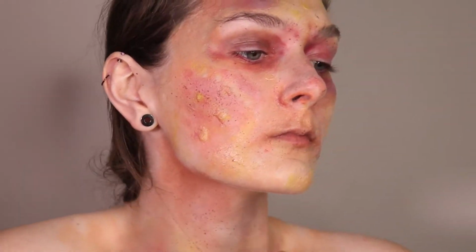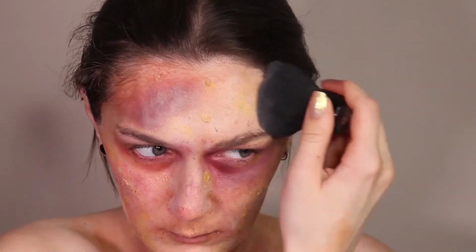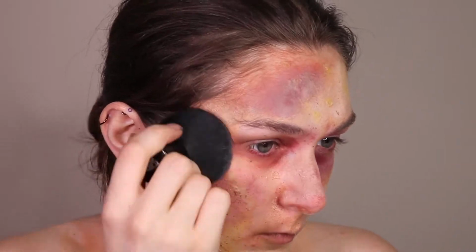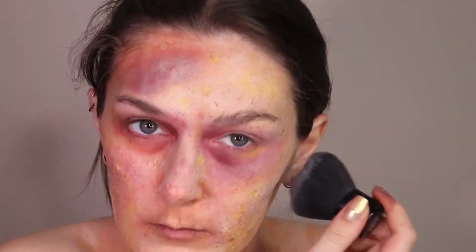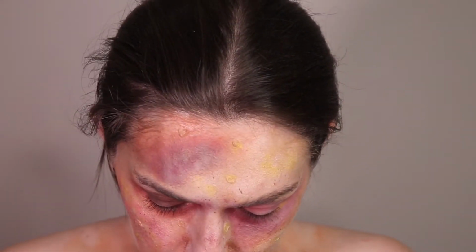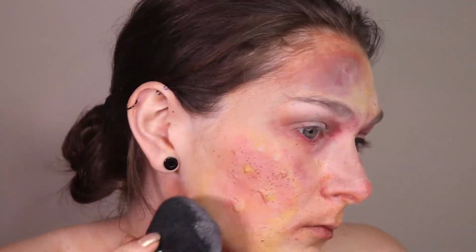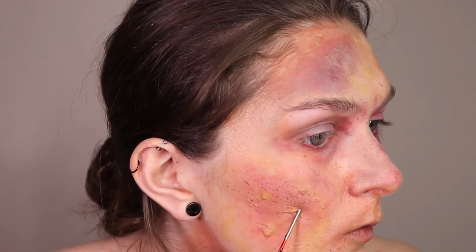So here you can just see me setting my face once again and using that baby powder from Asda, just so I can see the texture of the skin and know where I have to add any extra coloration or product. And here you can see me using this blunt tip syringe.